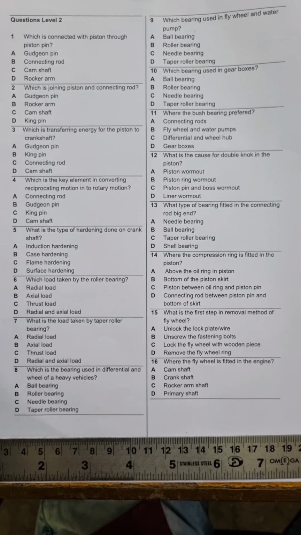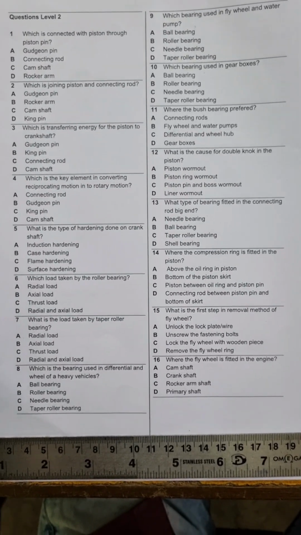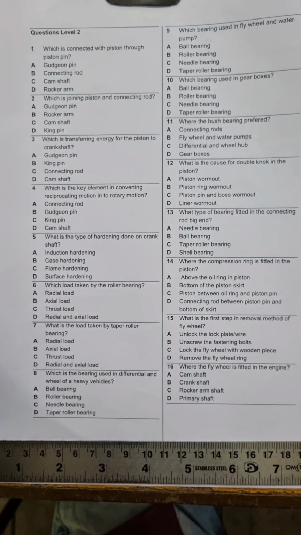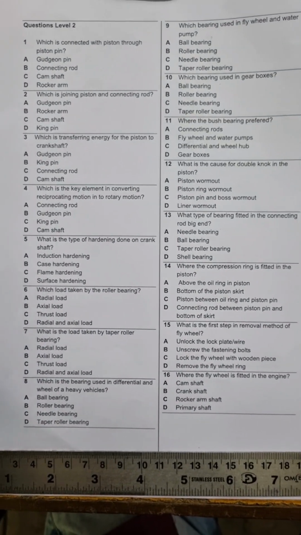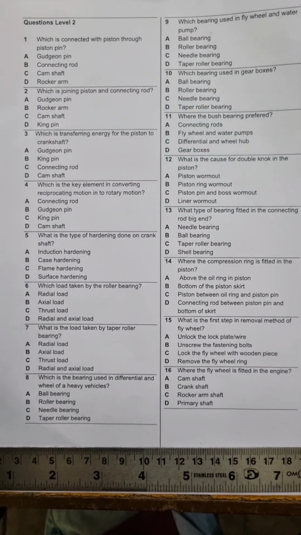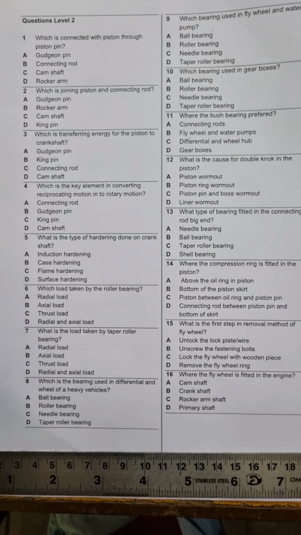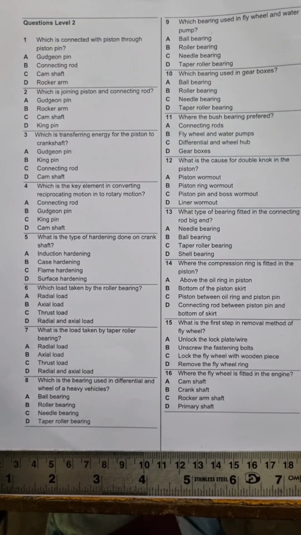Options: gudgeon pin, connecting rod, camshaft, rocker arm. Answer: connecting rod. Question number 2. Which is joining piston and connecting rod? Options: gudgeon pin, rocker arm, camshaft, kingpin. Answer: gudgeon pin.